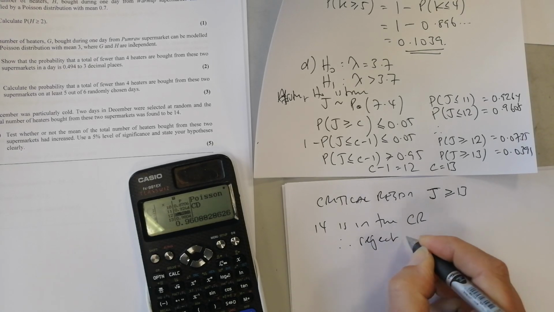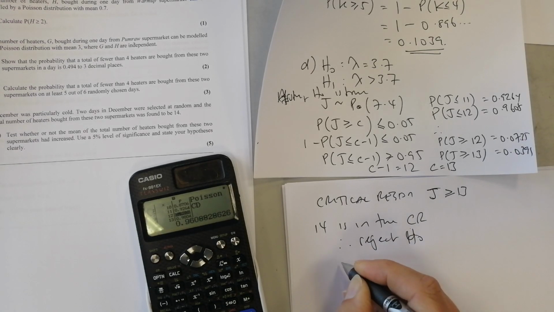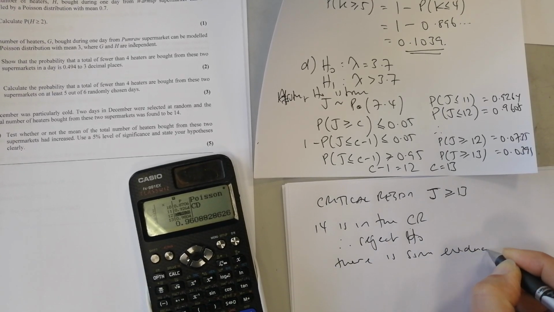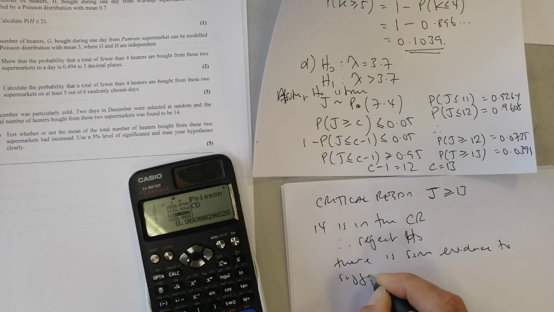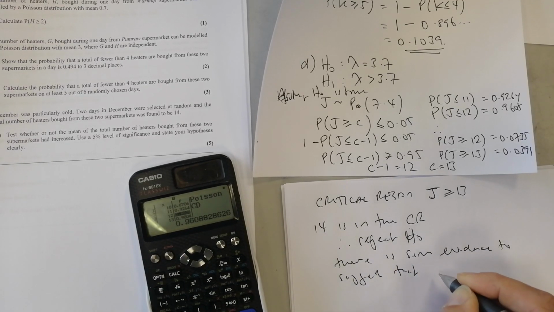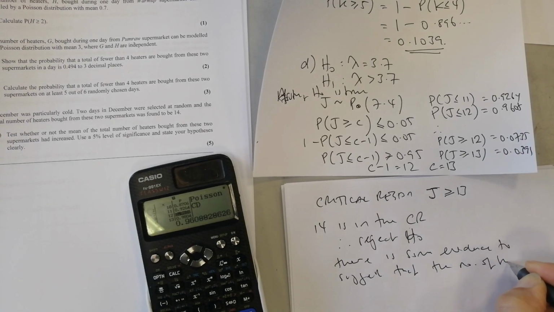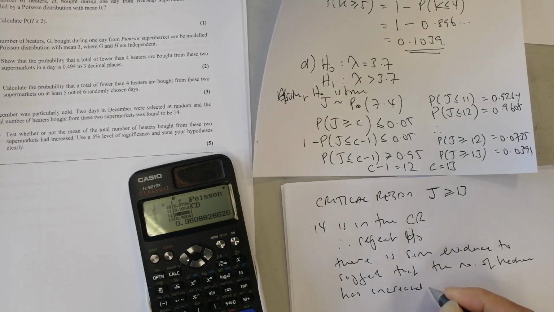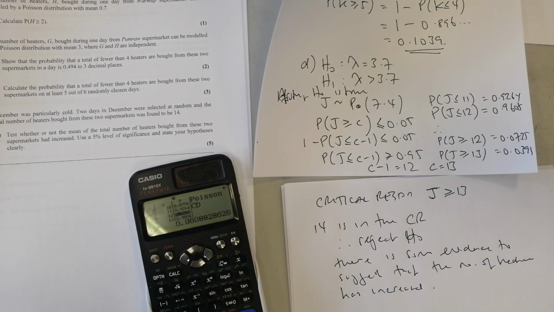Therefore reject H0. There is some evidence to suggest that the number of heaters has increased. Remembering again to give your answer in context.